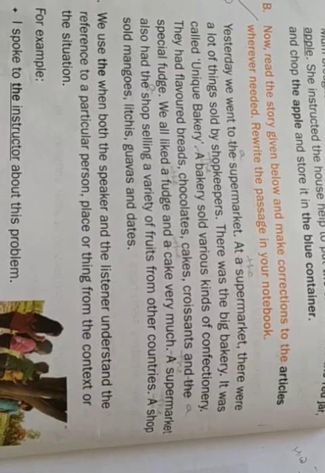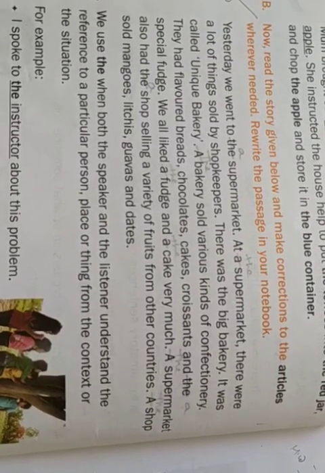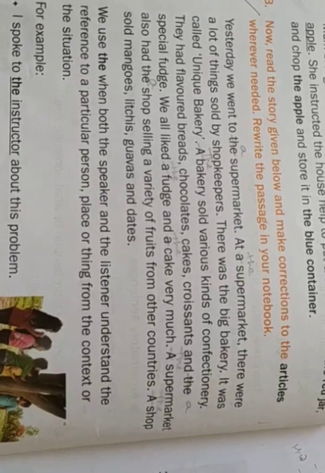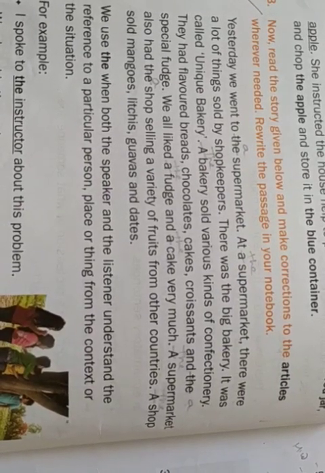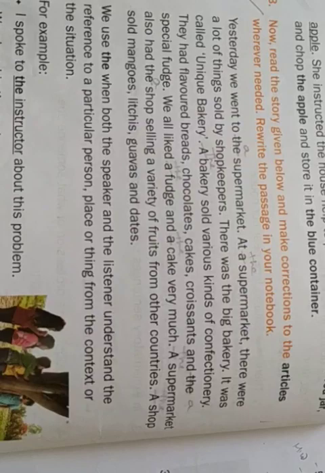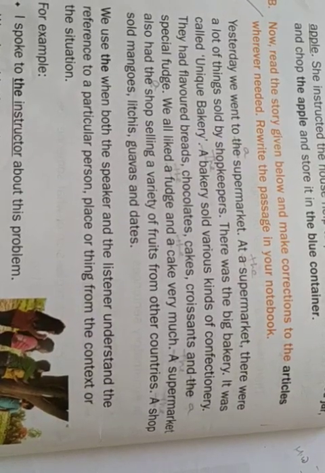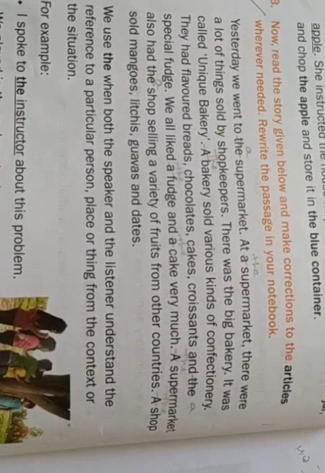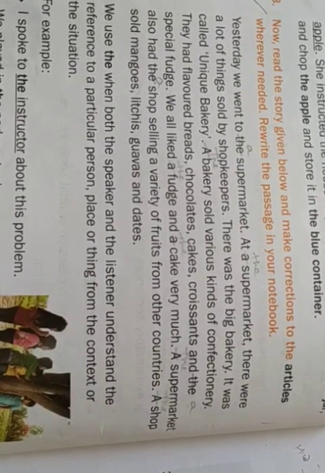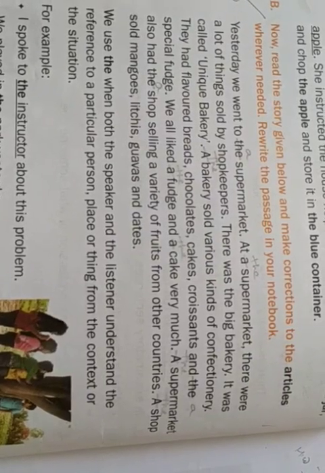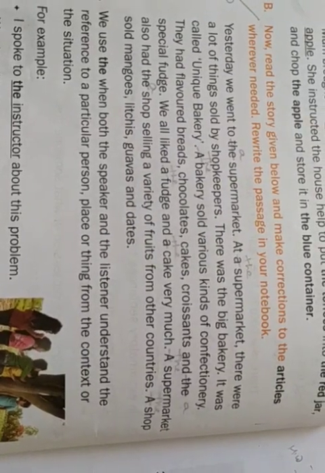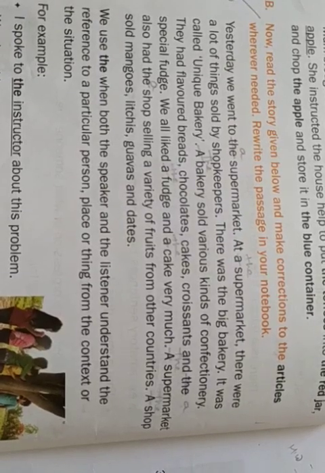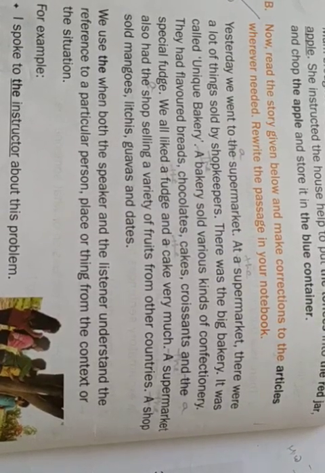There were a lot of things sold by shopkeepers. There was a big bakery. It was called Unique Bakery. The bakery, not "a bakery", the bakery sold various kinds of confectionery. They had flavored breads, chocolates, cakes, croissants and a special fudge, not "the". Okay. So in this way we have to correct the passage with the articles.